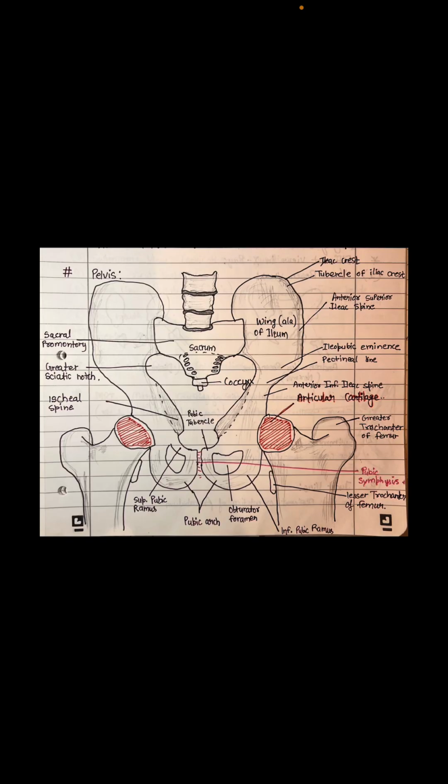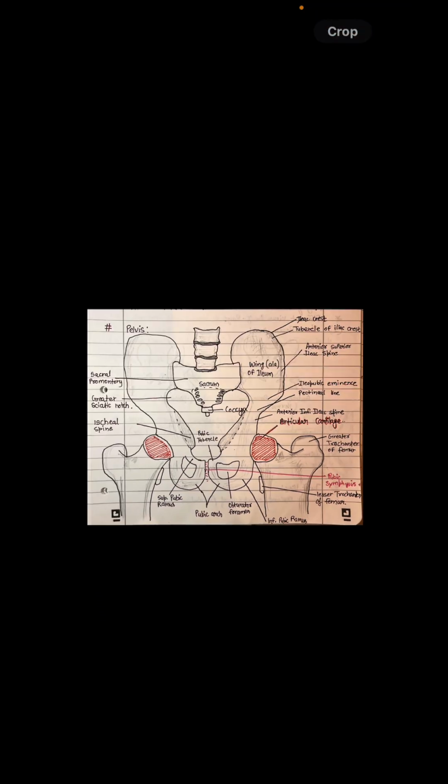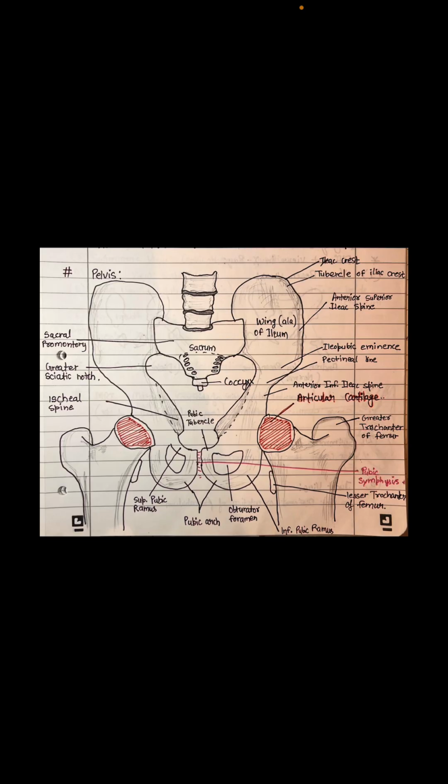In the right portions you can see the anterior inferior iliac spine, articular cartilage, greater trochanter of the femur, lesser trochanter of the femur, and below, just under the femur, have a look at the pubic ramus. There is a question in the croc about pubic ramus fracture, so look at it. How does it look in the lower part? There is the superior pubic ramus, inferior pubic ramus, pubic arches, and the obturator foramen, since the obturator nerve passes through it.